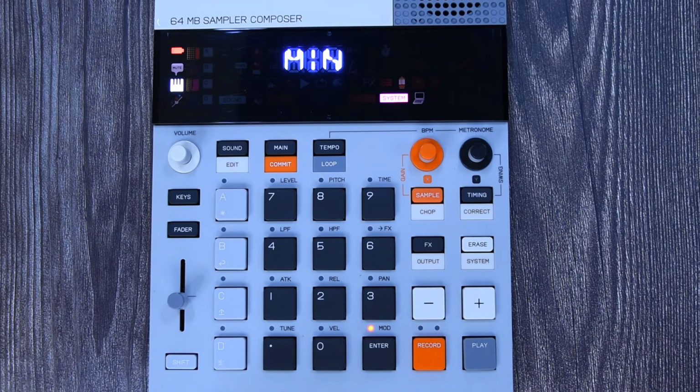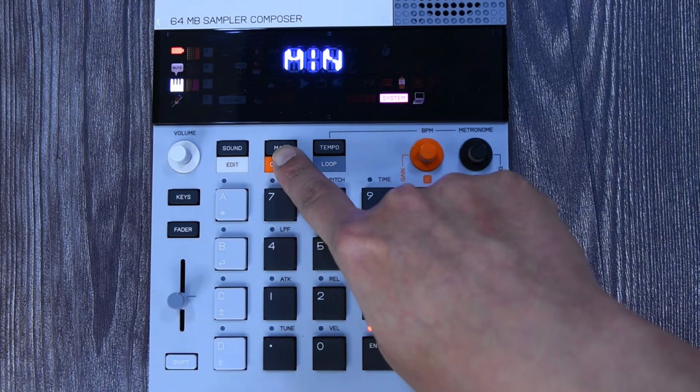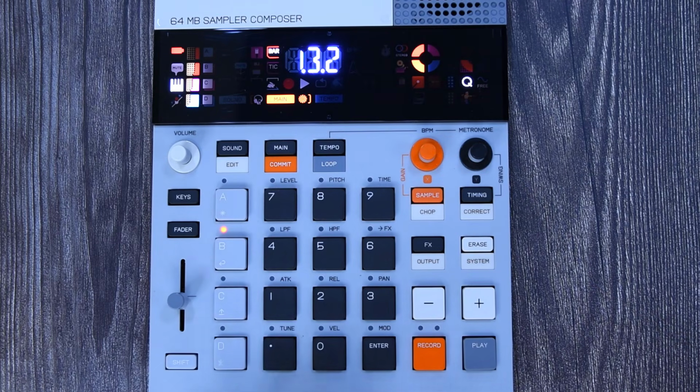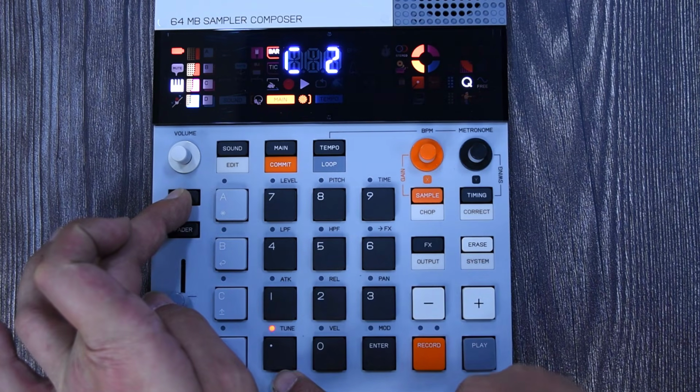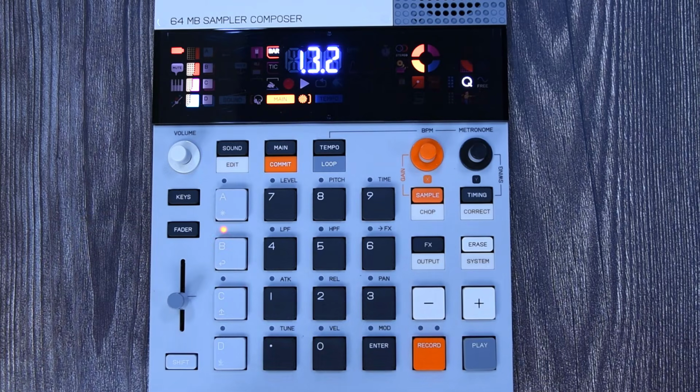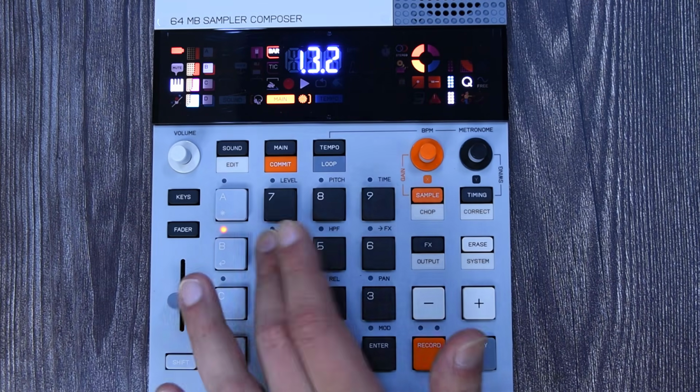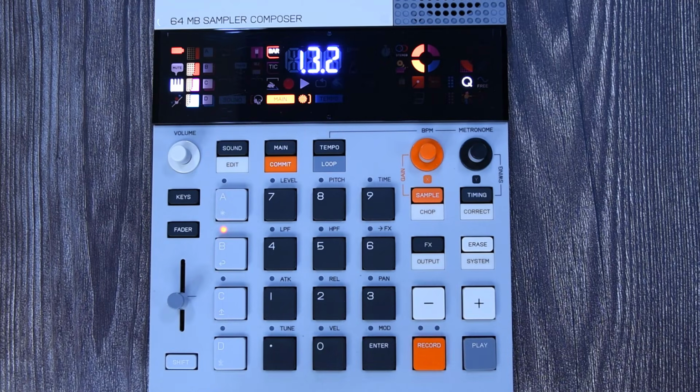Now, of course, once we do this and I want to exit, you do main. And whatever you have as root, in this case, it's going to be a C, it's going to be a C minor scale, right? So, what if I wanted to change the key? Well, you can do so.